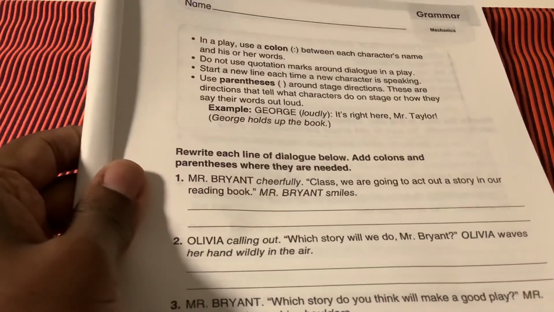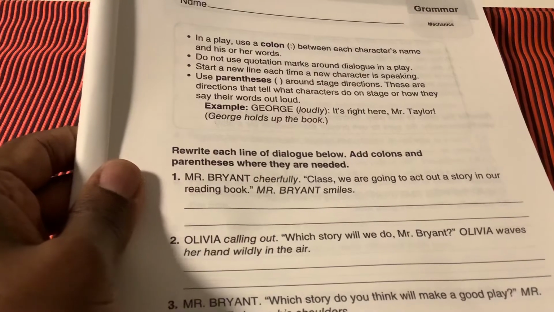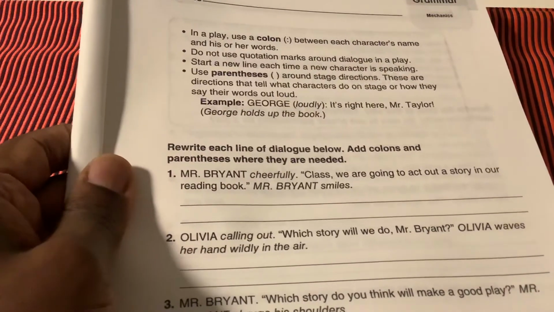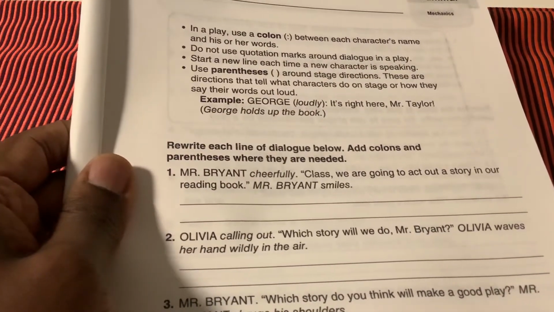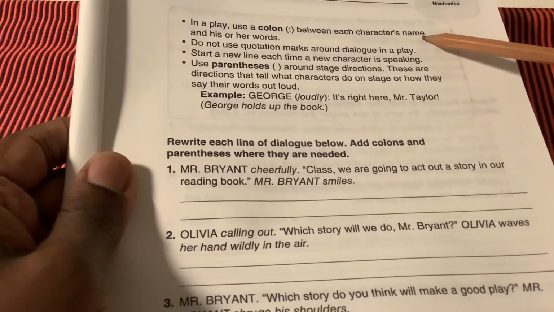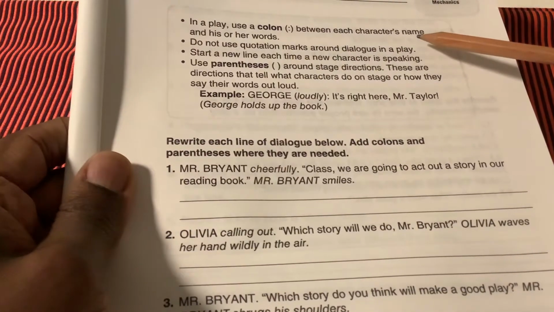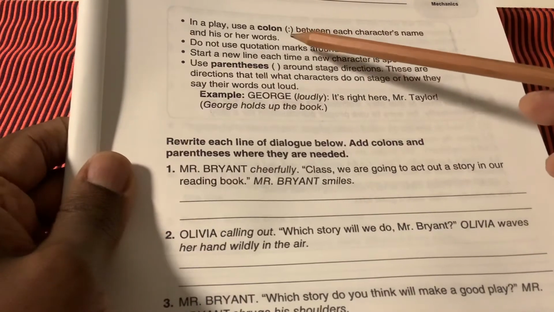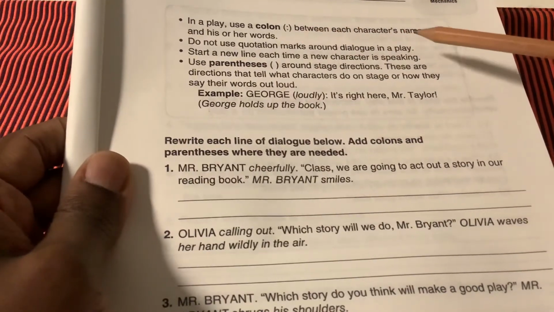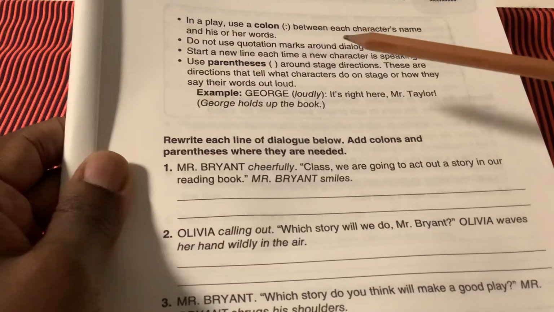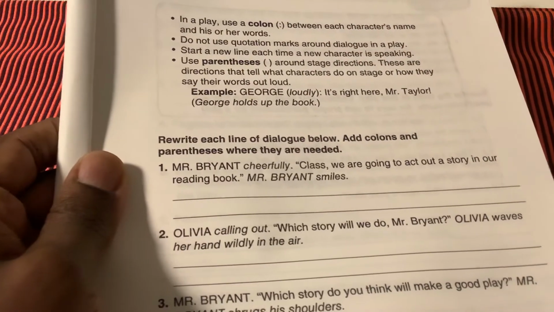Please listen very carefully as I read each point, and please feel free to read along with me. Point number 1. In a play, use a colon between each character's name and his or her words.